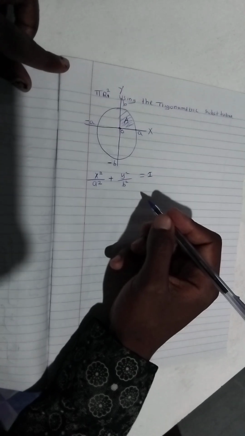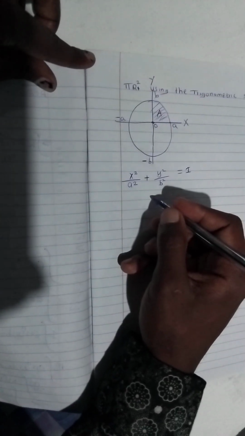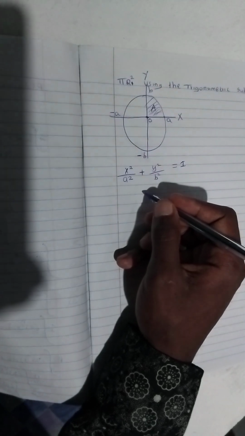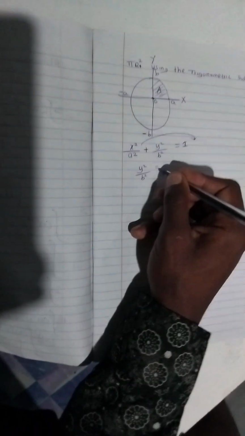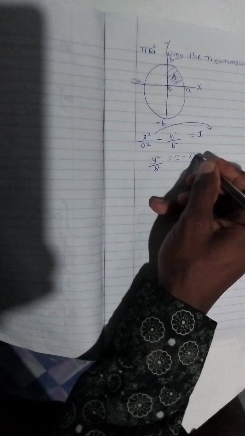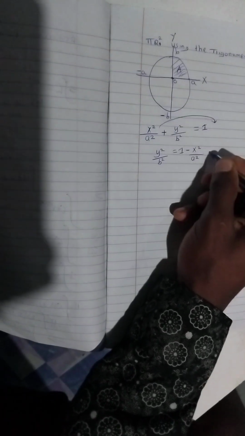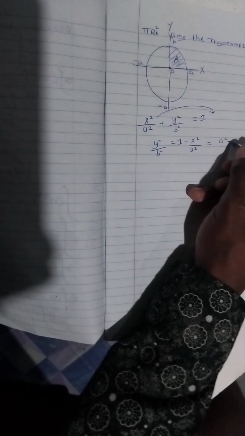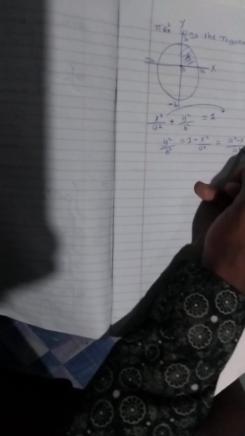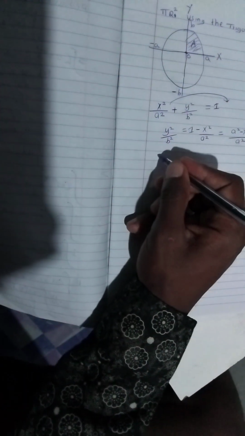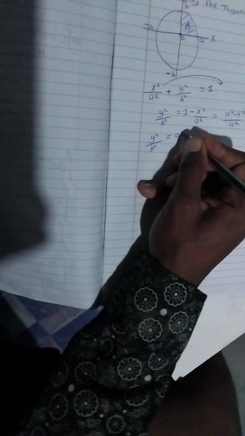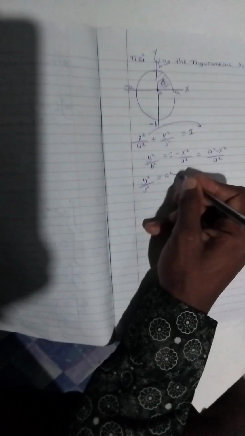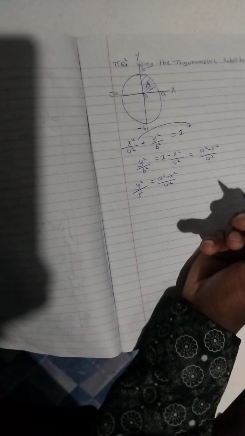So from this expression, we shall make y squared over b squared the subject of the formula, and that will be y squared all over b squared. We shall take this on the other side and it becomes 1 minus x squared all over a squared, which is equivalent to a squared minus x squared all over a squared. So from this, we shall now have y squared over b squared, which is equivalent to a squared minus x squared all over a squared.